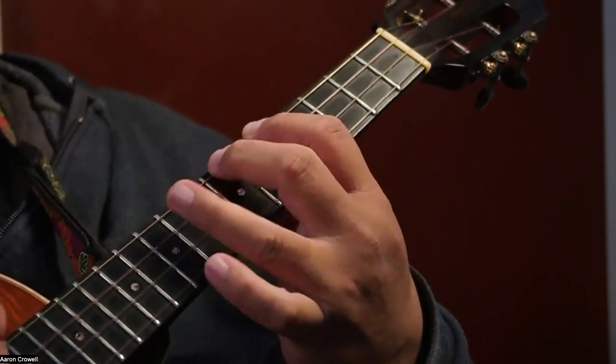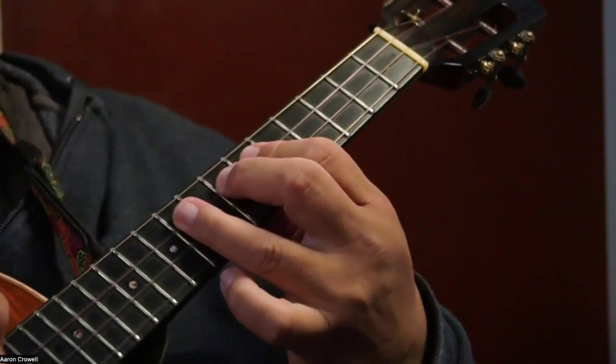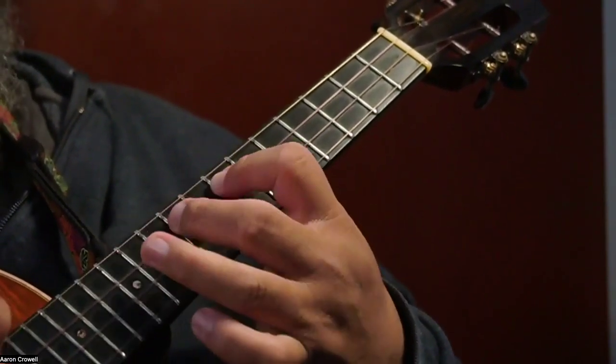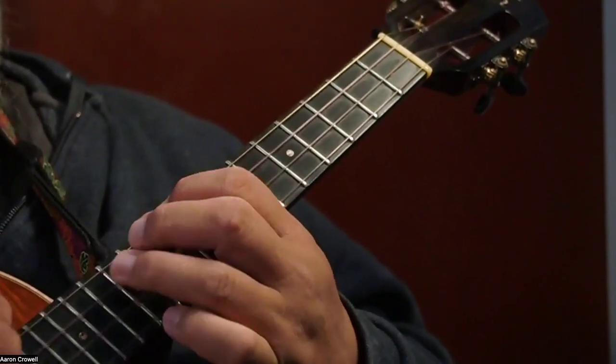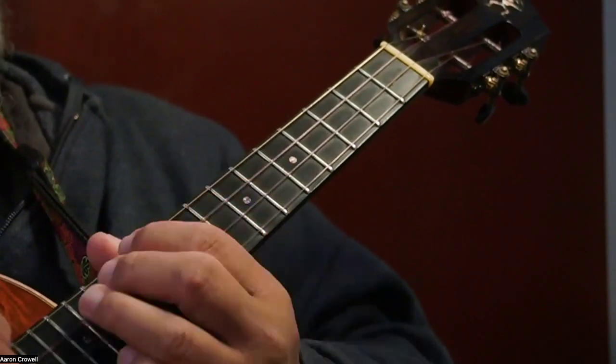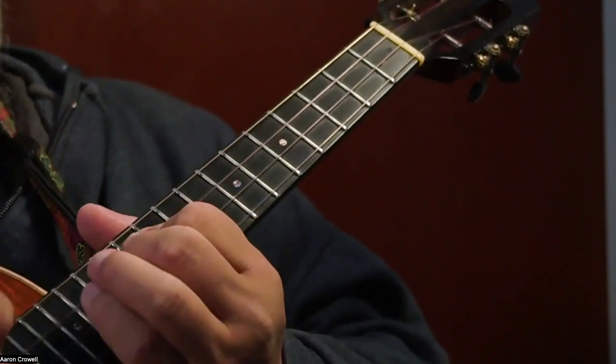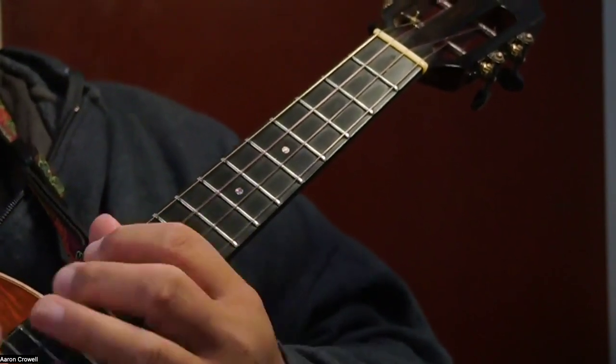Picture 4, whole step over half step. 5 was the same thing as 1. 6, whole step, half step over whole step, half step, and 7, half step, whole step, and then we're back to 1, right?